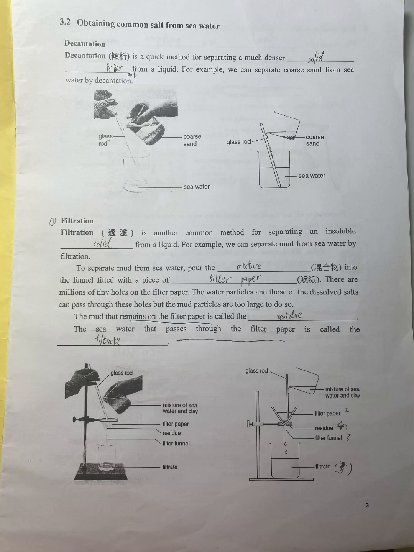Obtaining common salt from seawater. Decantation is a quick method for separating a much denser insoluble solid from a liquid. For example, we can separate coarse sand from seawater by decantation.